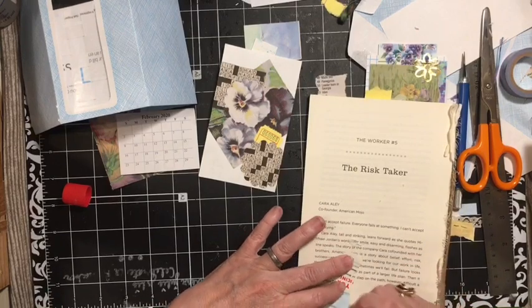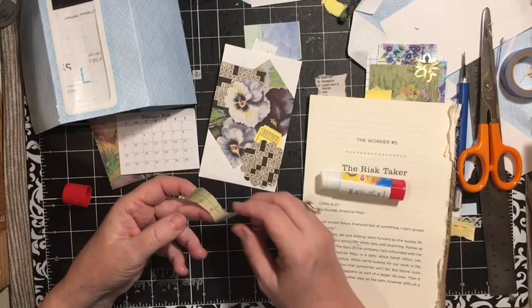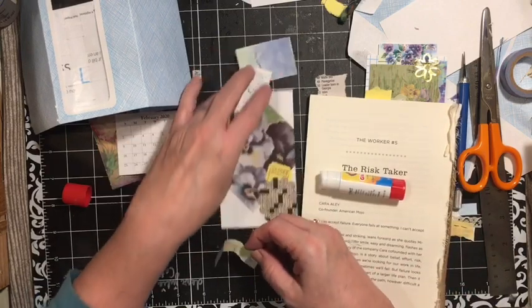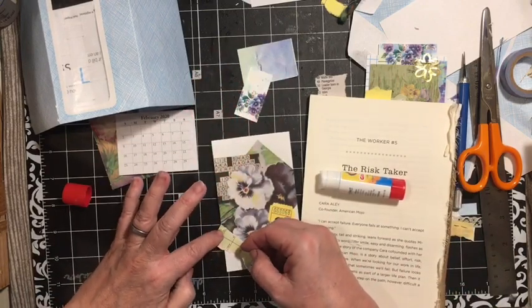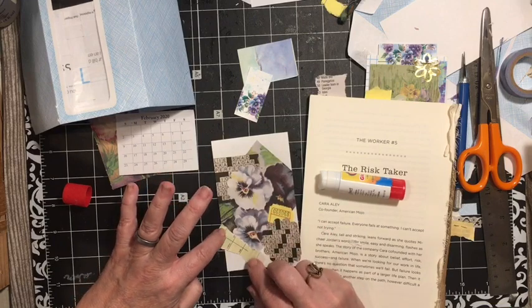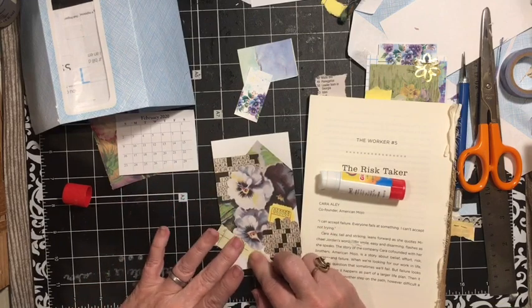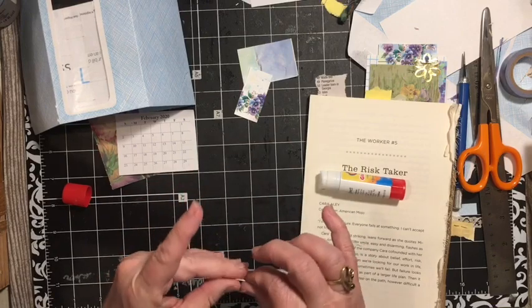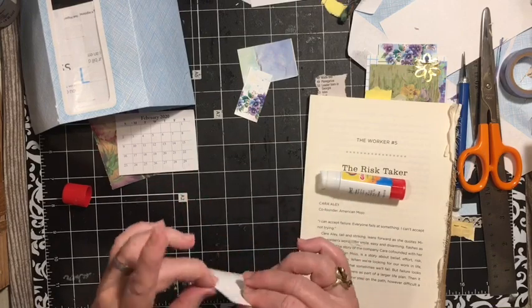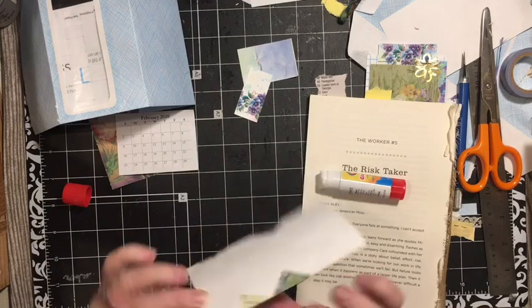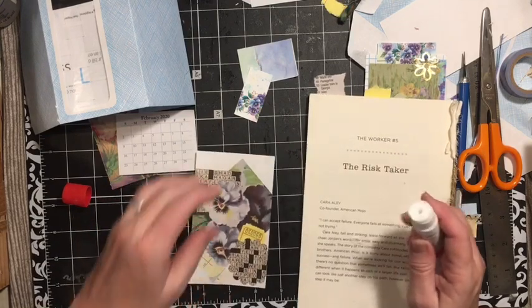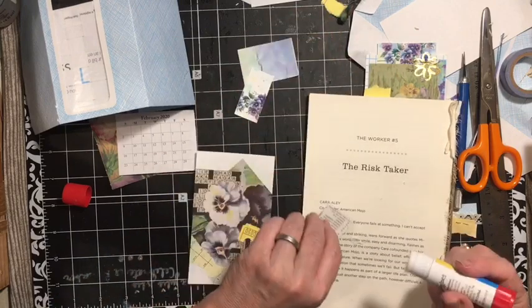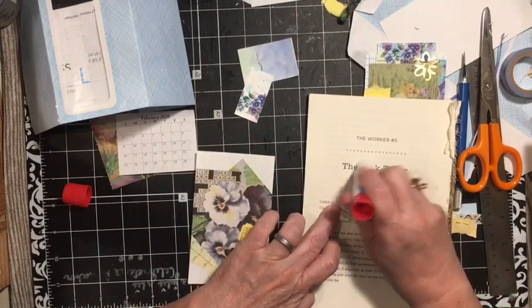My glue stick's a little globbly glue. Okay, I'm going to go right to the edge of that corner and then come down here. Again, these can go over to the side or to the back, just so we're not wasting any. We're going to go ahead and add this up to the top.